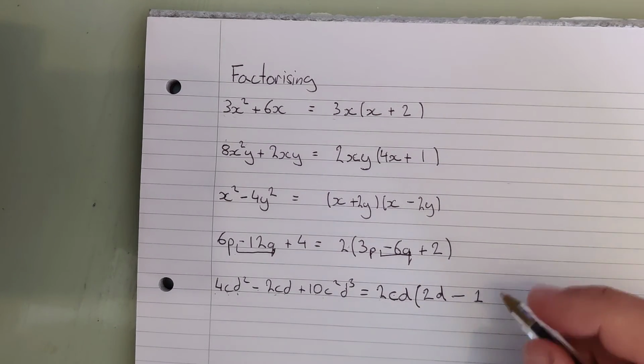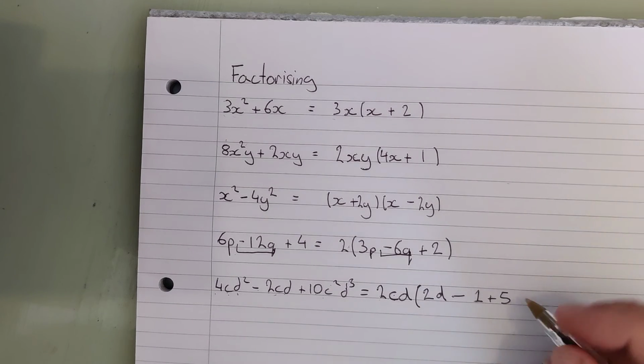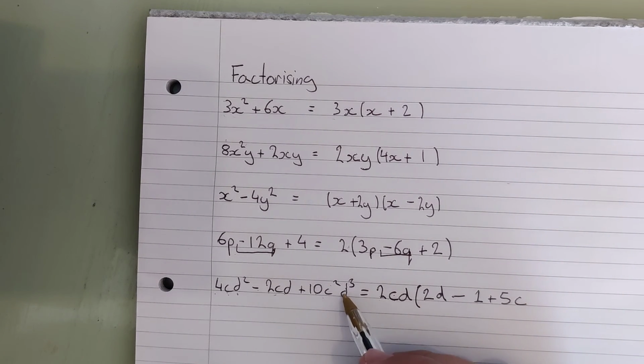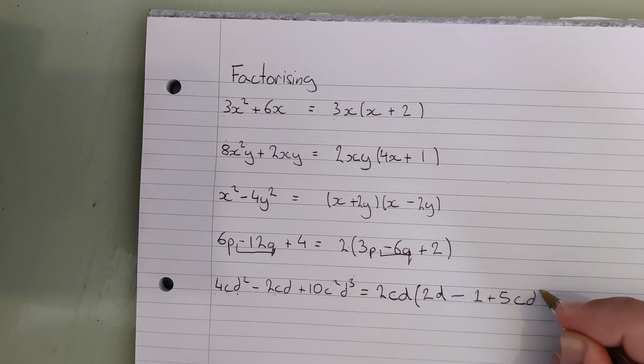Next bit is plus 5. C squared, there's a C there, we need another one. D cubed, we have a D, so we need 2 more of those.